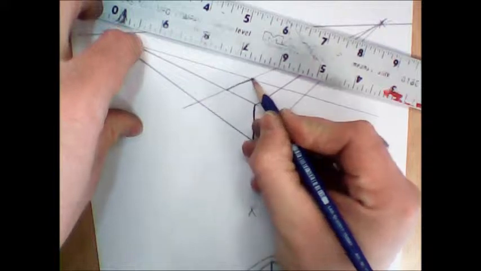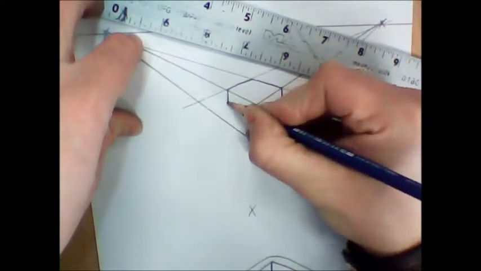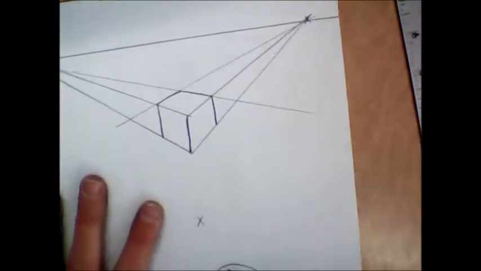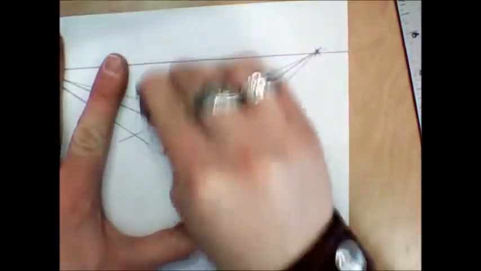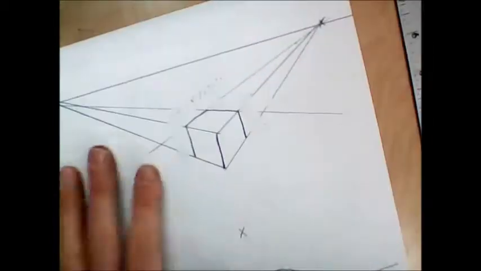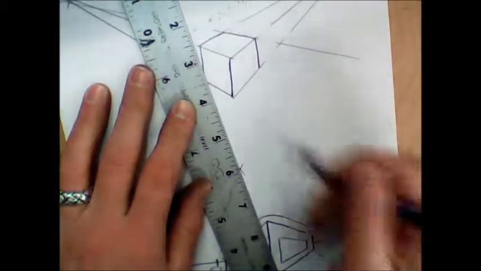So then we have this box going right here, just like 2-point. So it's basically 2-point. But then, so now we have our box, and then we can erase this. So it's just like 2-point. But then we take our points, our box points, and go here.